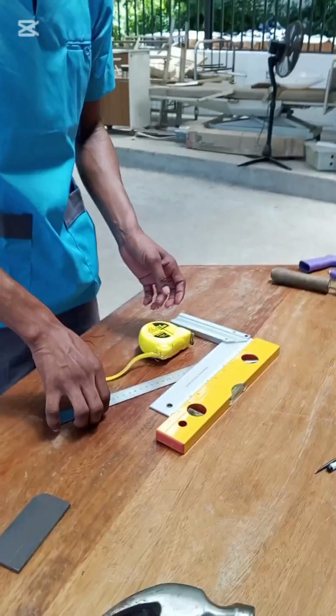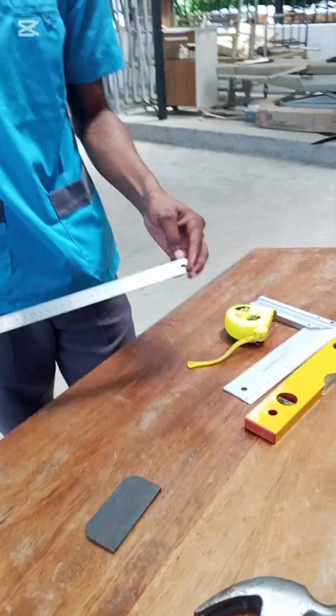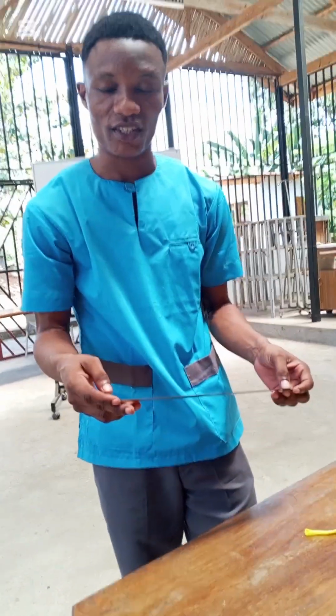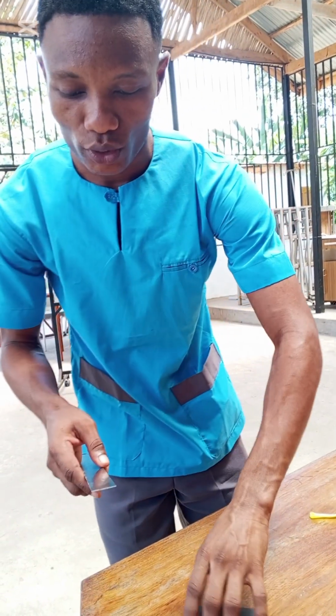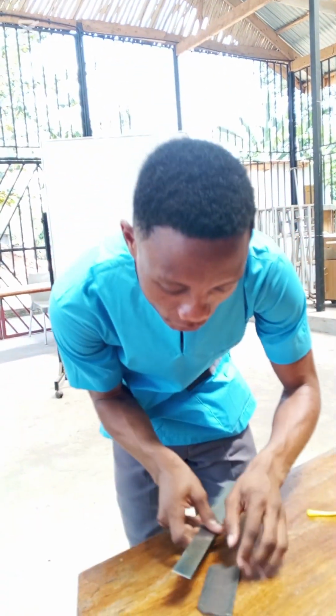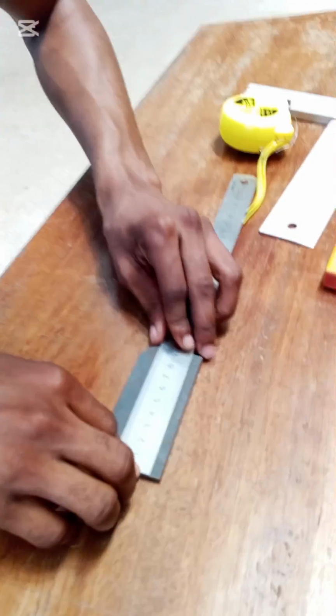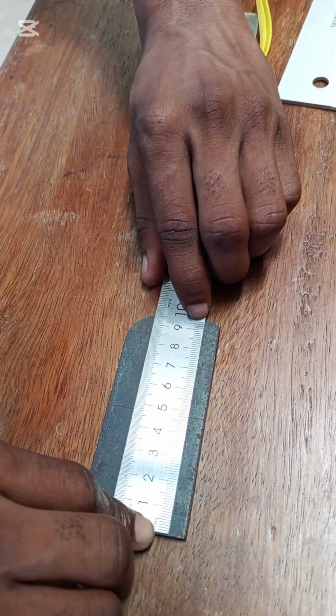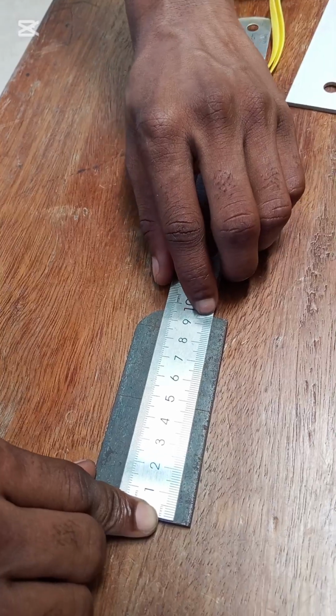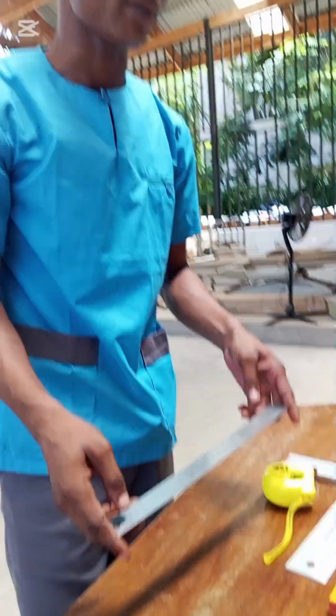Then we also have this steel rule. A steel rule is used to measure short distances. For example, if you want to measure the distance on a workpiece, you can use it to measure from here to here. You get 95 millimeters. So this is usually in millimeters.